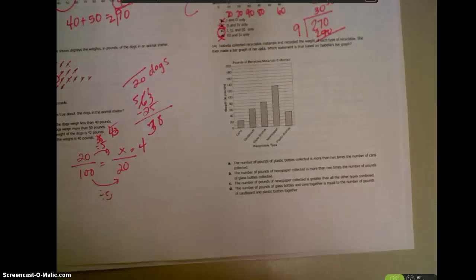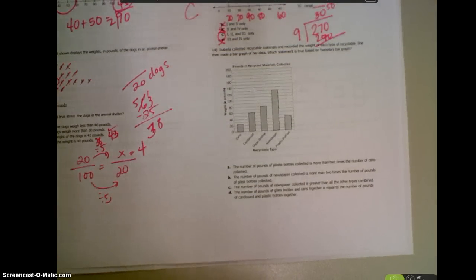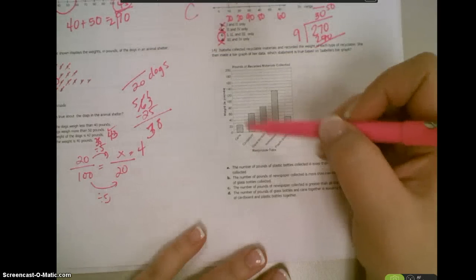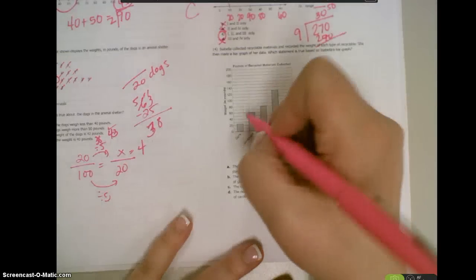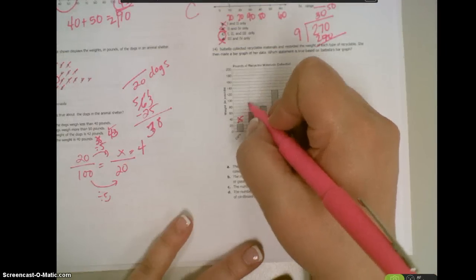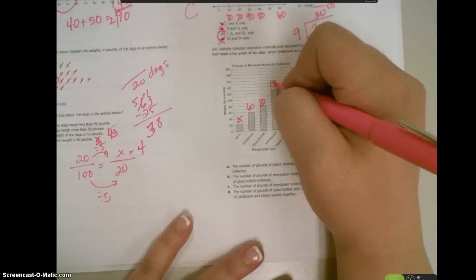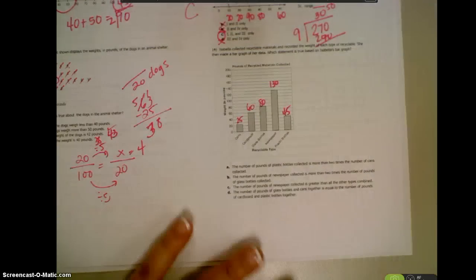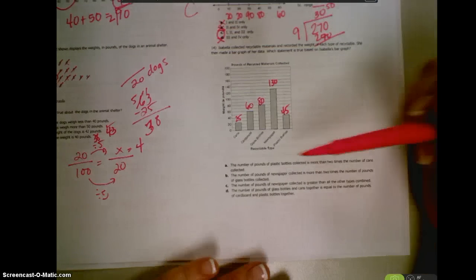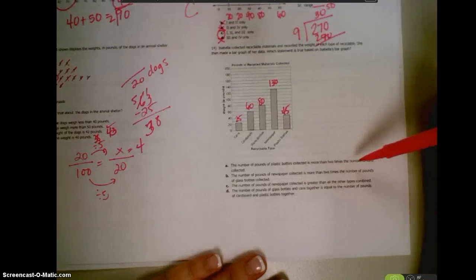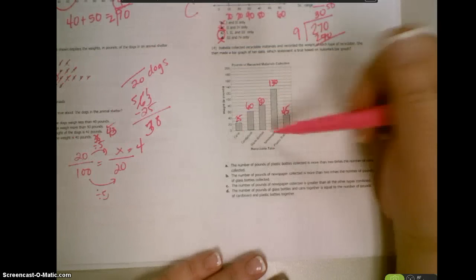Finally, number 14, Isabella collected recyclable materials and recorded the weight of each type of recyclable. She then made a bar graph of her data. Which statement is true based on her bar graph? So again, I'm going to kind of write my top numbers just so I know. This is 25. This is going to be 60, 80, 130, and 45, that's how high they go. The number of pounds of plastic bottles collected is more than 2 times the number of cans. Well, cans is 25, plastic bottles is only 45. It would need to be 50 or more.